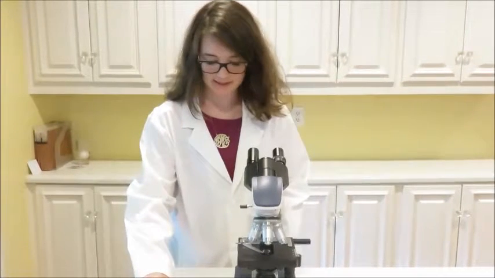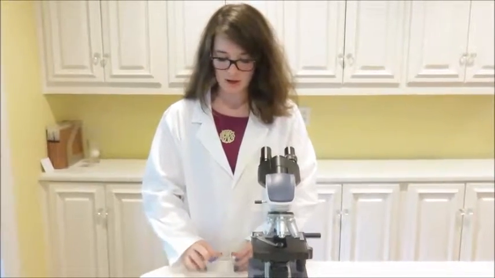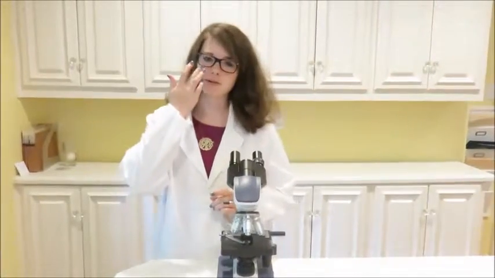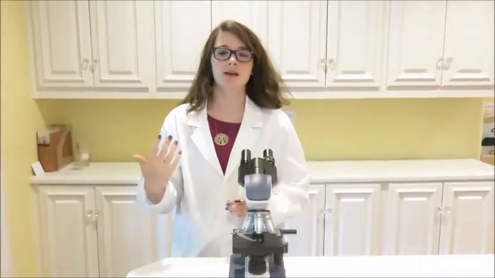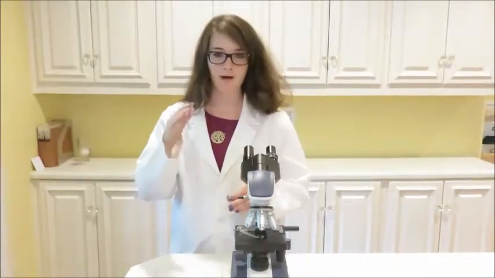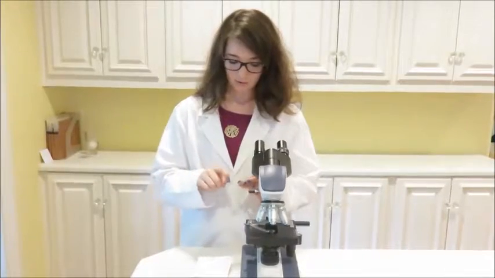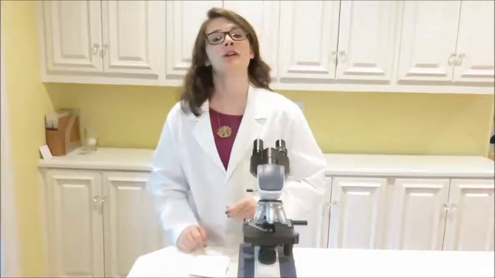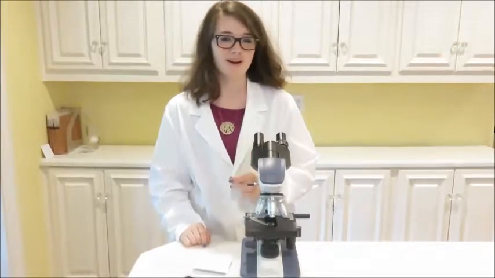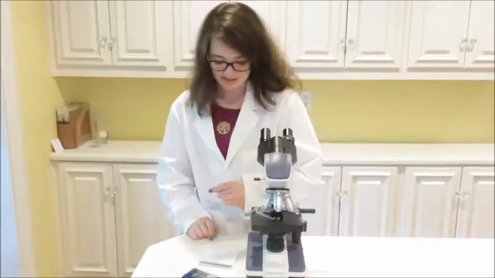Slide number 2 in the set is a tapeworm. Tapeworms attach to the small intestines of their host. They don't actually feed on their host, they just absorb the nutrients that the host takes into the small intestine through its outer coating. It's kind of like our skin. These little worms on slide 2 can range in size anywhere from a few millimeters long to 75 feet long, which is pretty enormous.